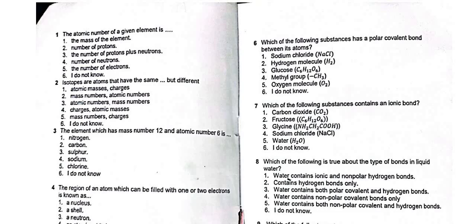Then number 7, what's the best option? Number 7, they're saying which of the following substances contain an ionic bond? This should be just sodium chloride. Why? Because you know what the definition of an ionic bond is: a metal and a non-metal. So these should be just free marks if you see such.